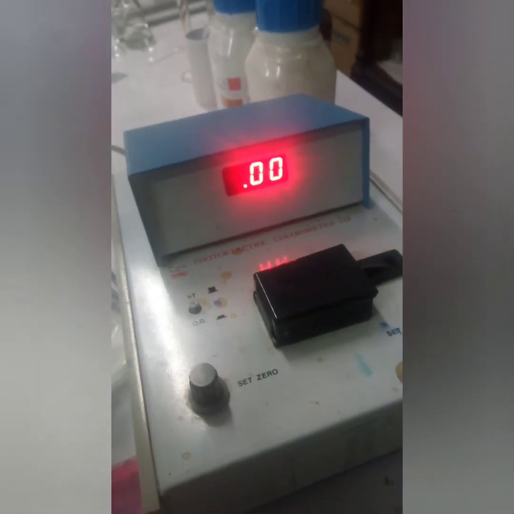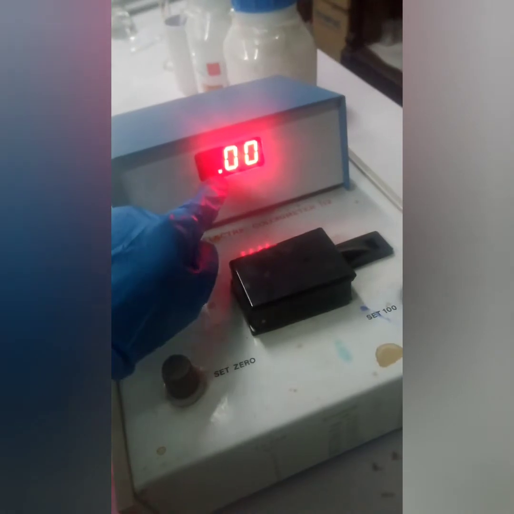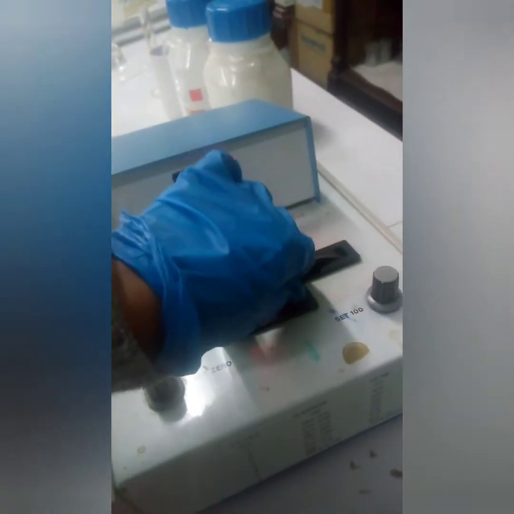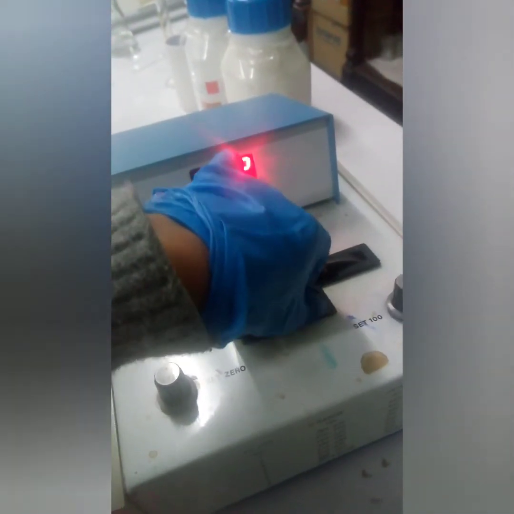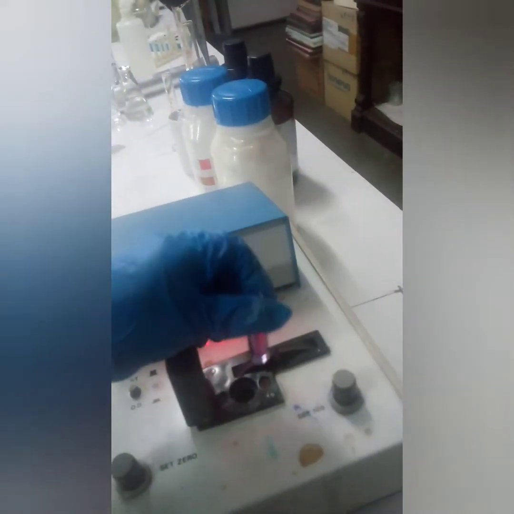After you set this to 0 using the blank sample, now I will take out the blank. Then in the same way, you will measure the absorbance reading for all these other samples using this colorimeter. Now taking the first sample, I will take the reading of the first sample.